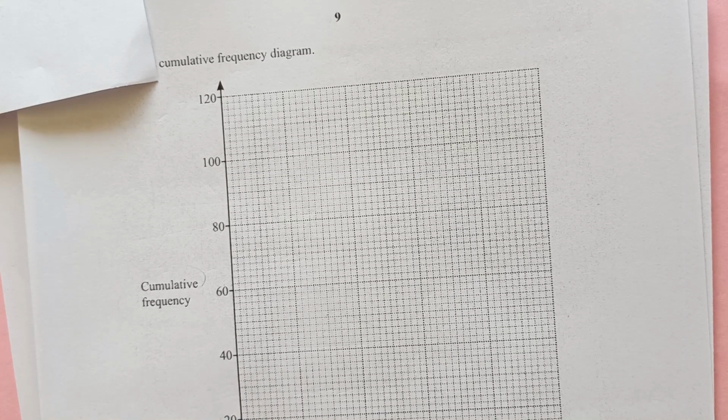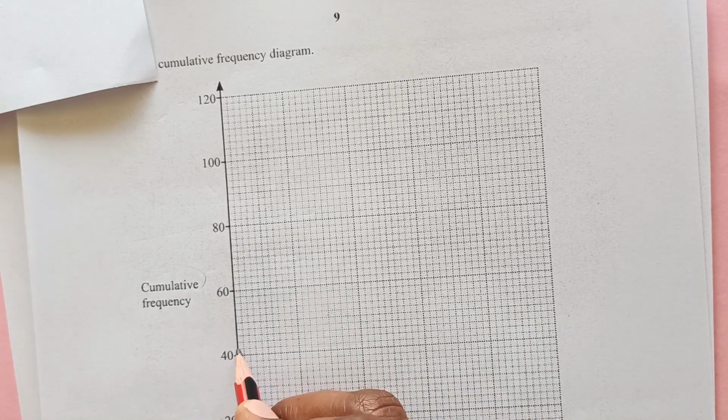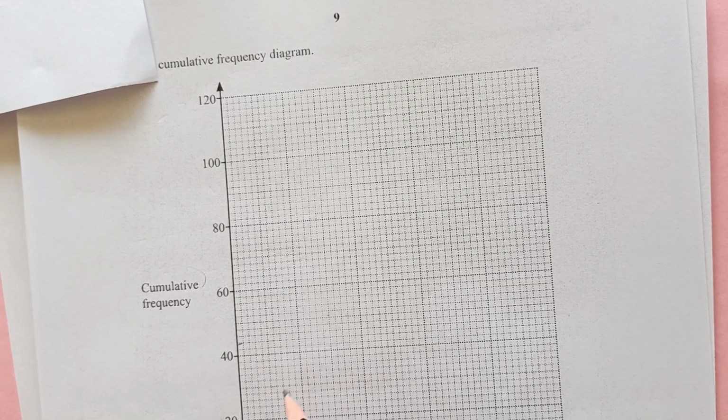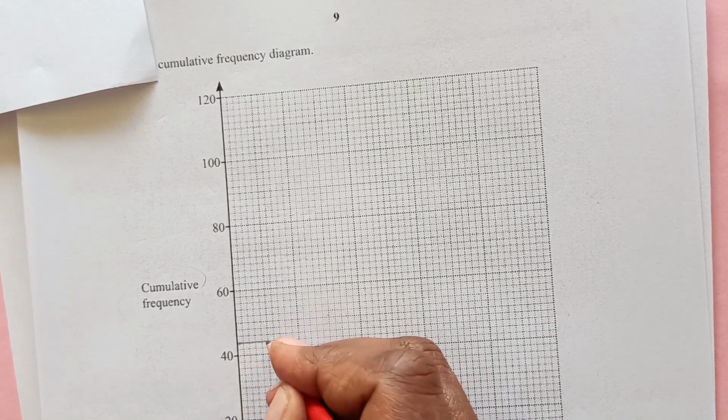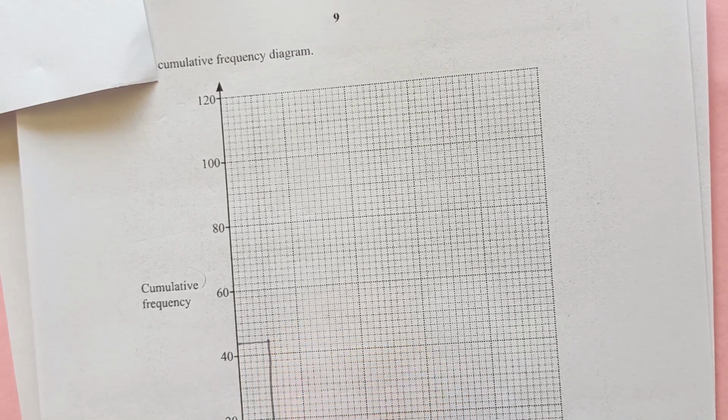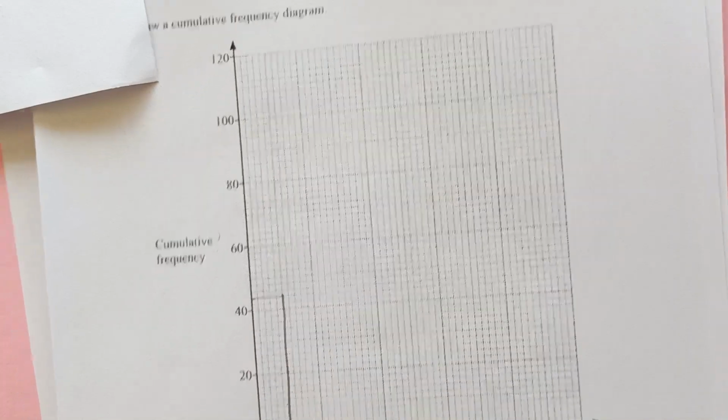So counting 2, 4, 6, 8, 10, and so on. This is 40, 42, and 43 will be in the middle here. So it is going to be like this. Please use your ruler, right? So this is the first one.